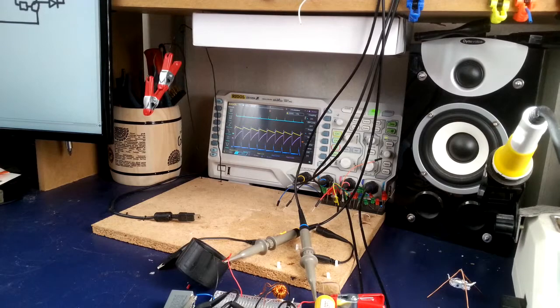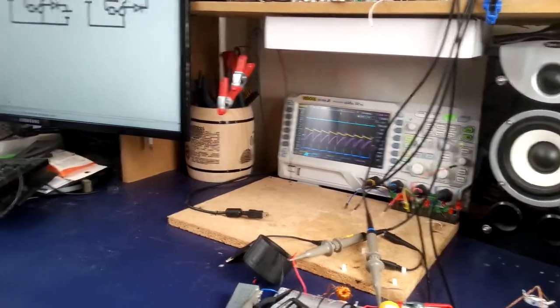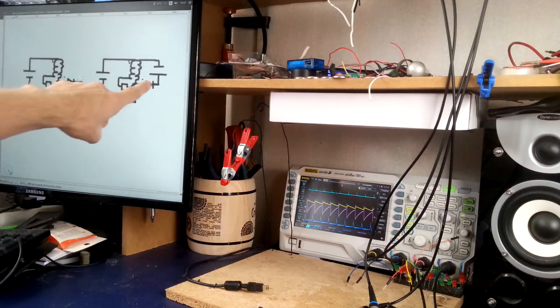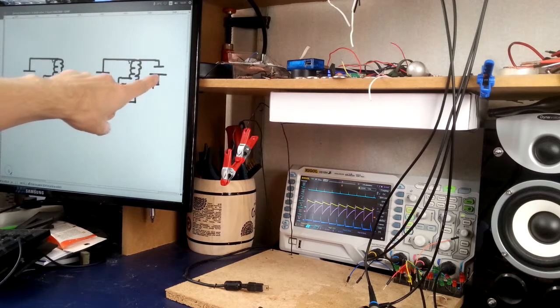And this works very well as long as the output voltage is higher than the input. But if the output is lower, then it usually stops oscillating and the transistor ends up in a half-open state, and that wastes a lot of power. So what we can do to solve this, if we sometimes need an output that is lower than the input, is we reconfigure it into a buck boost configuration.